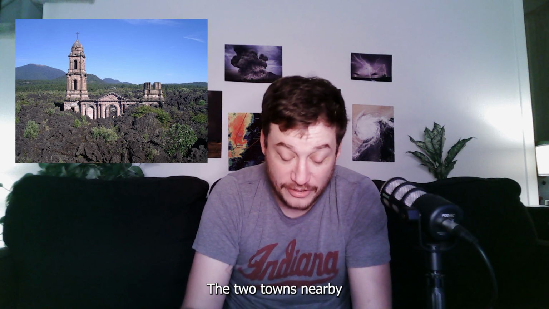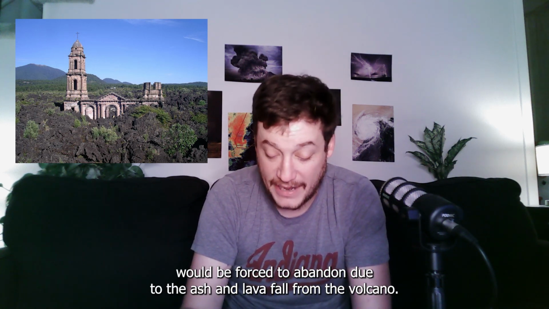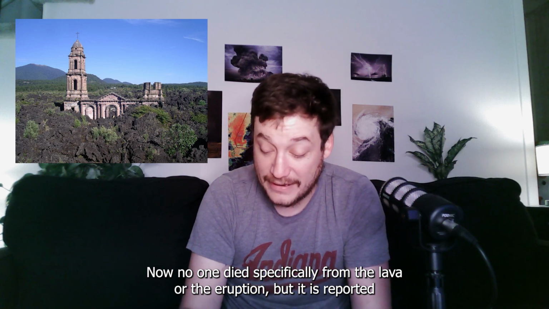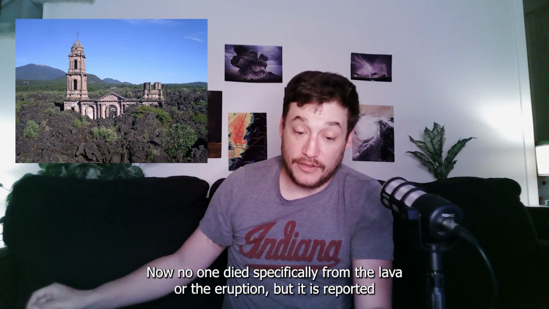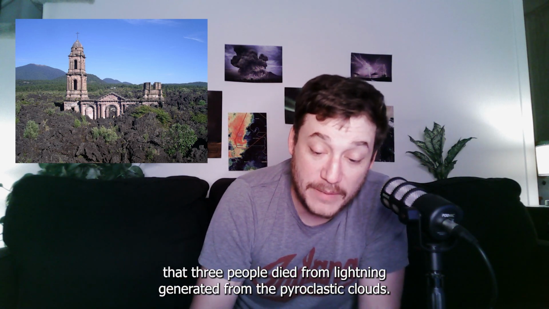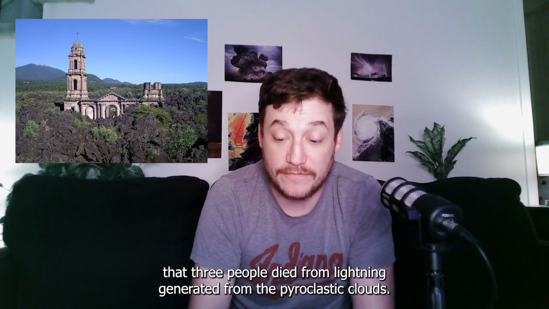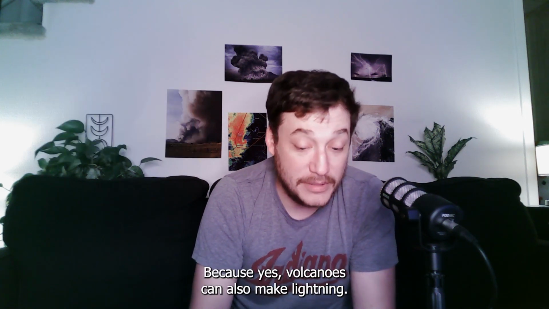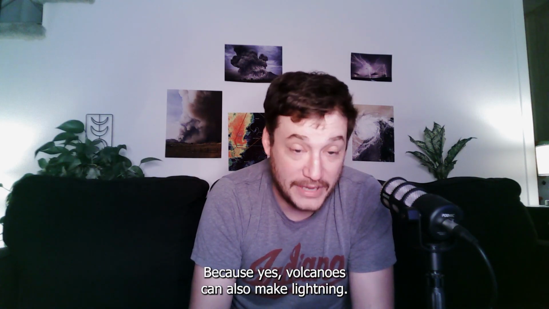The two towns nearby would be forced to abandon due to the ash and lava fall from the volcano. Now, no one died specifically from the lava or the eruption, but it is reported that 3 people died from lightning generated from the pyroclastic clouds, because yes, volcanoes can also make lightning.